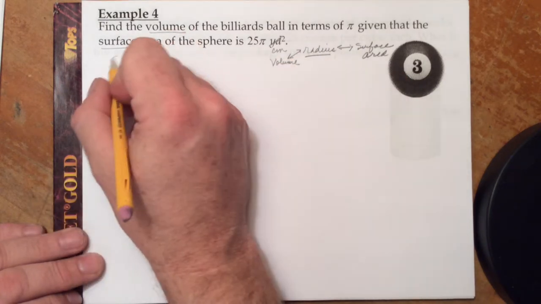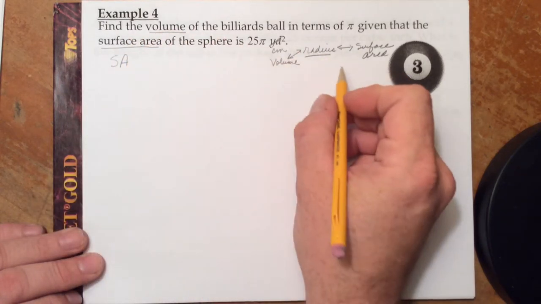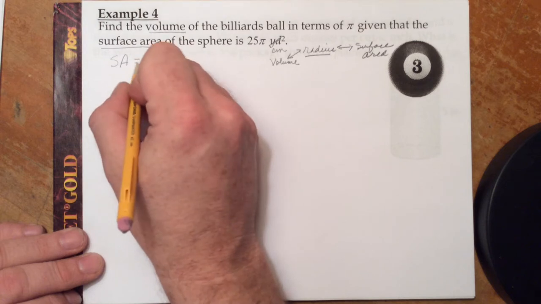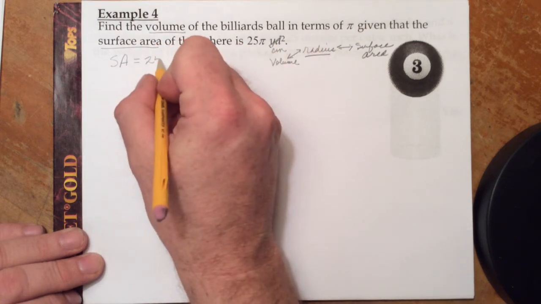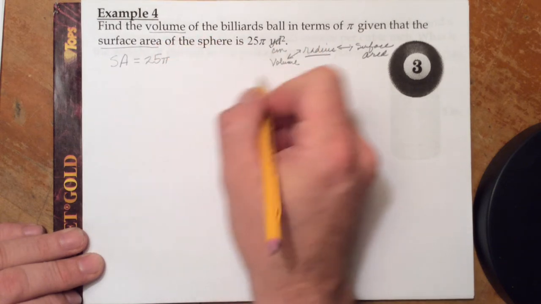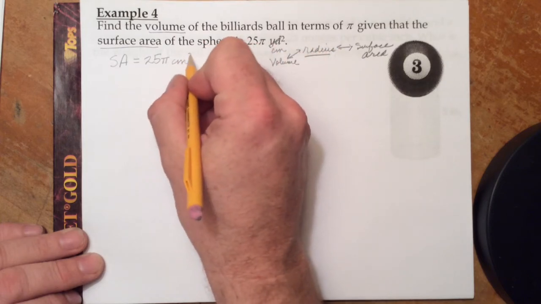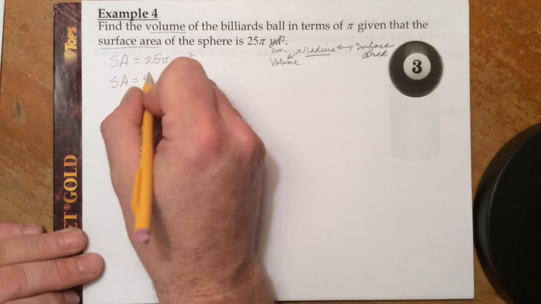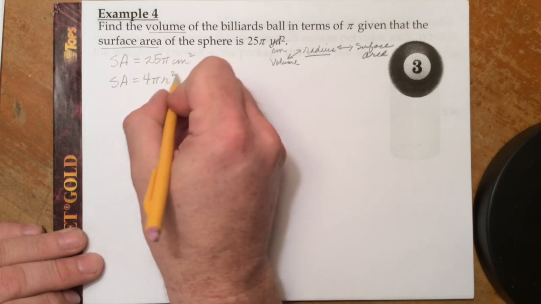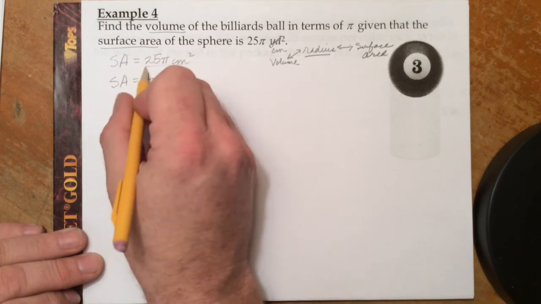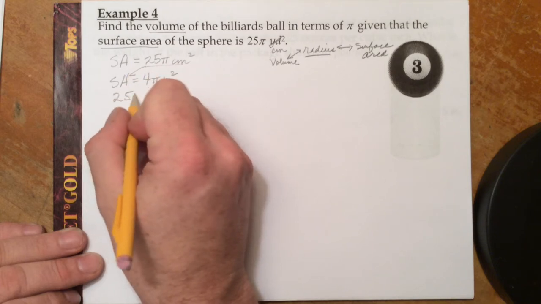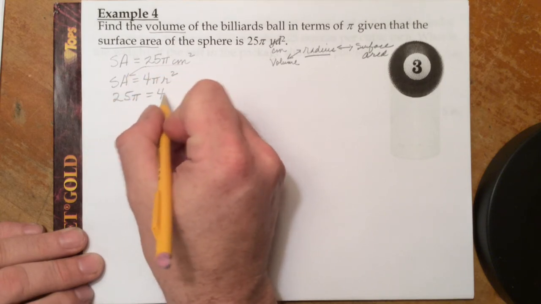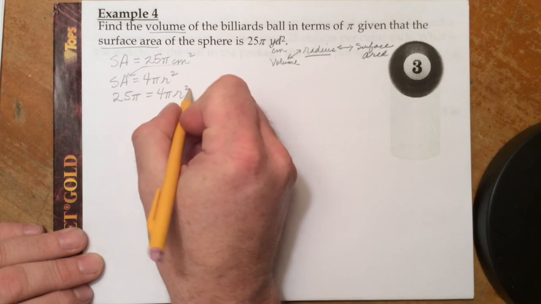We've got the surface area. So we start with surface area. We're going to go through the radius and come back to volume. Surface area here is 25 pi centimeters squared. And then the surface area formula is SA equals 4 pi r squared. So we substitute in the surface area here. We have 25 pi equals 4 pi r squared.